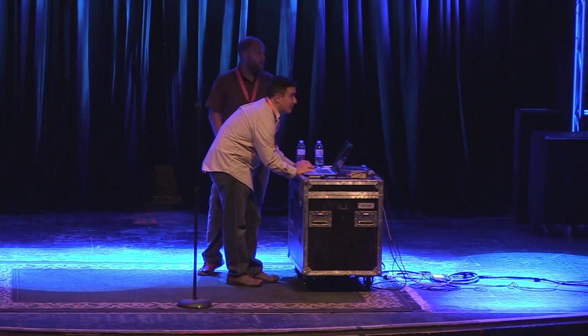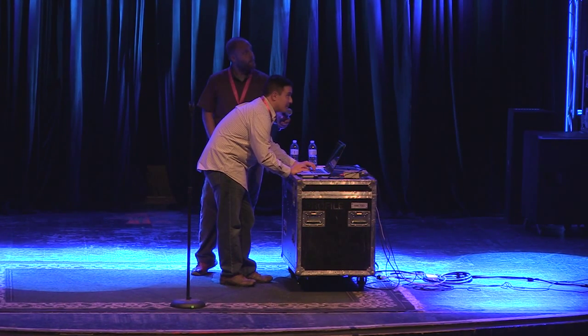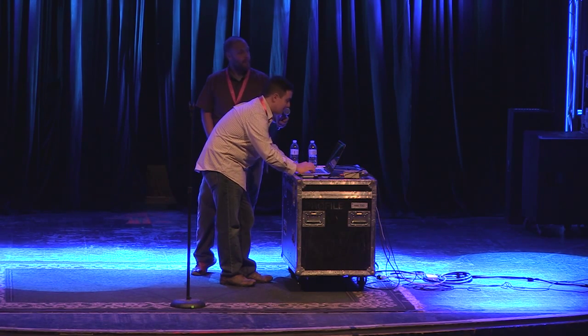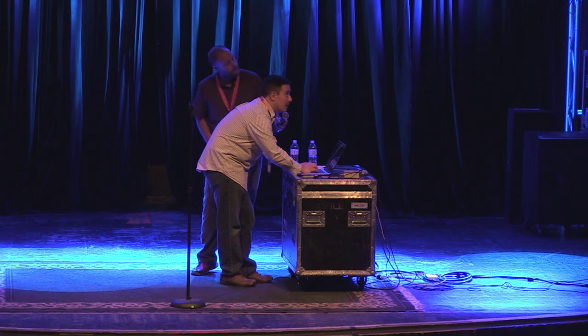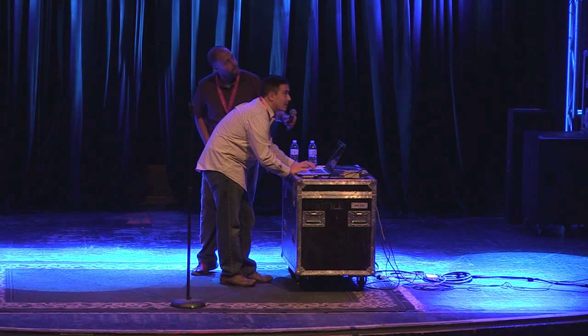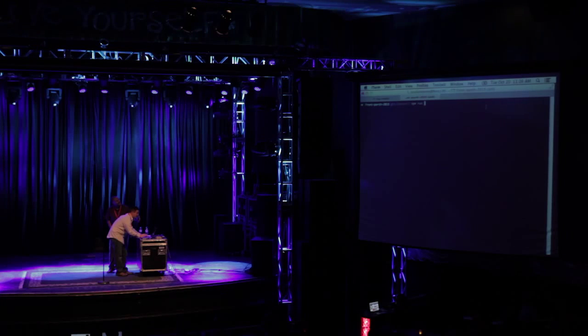So I couldn't get the projector to cooperate, so I made it not mirrored, so I'm reading right off the projection screen here. But okay, so we're in master. We can call npm run, and we're not going to attend this meeting right now, so close that.